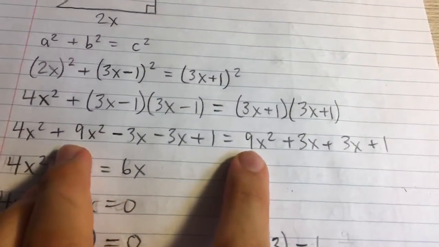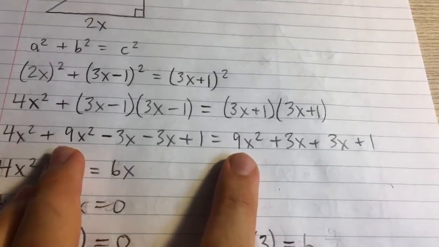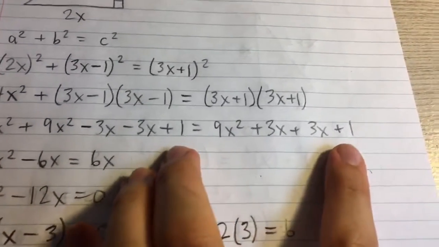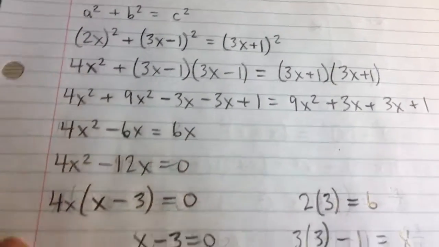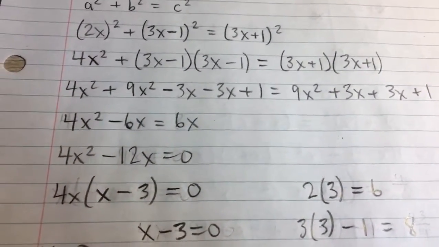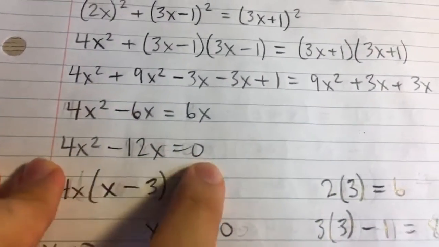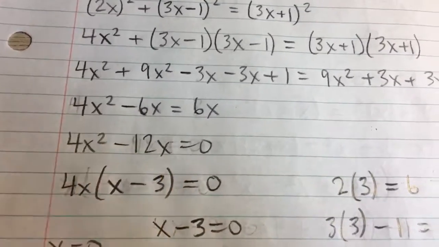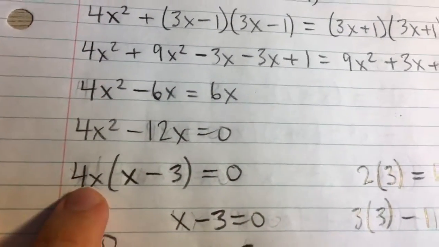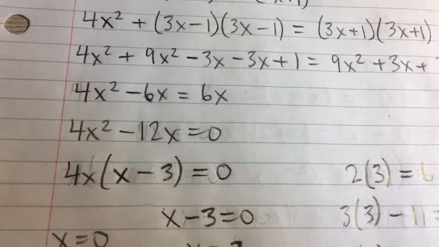Notice that I can subtract 9x squared from both sides. And I can also subtract 1 from both sides. Just cancel those out. I'm left with 4x squared minus 6x equals 6x. Subtract 6x from both sides so I can get everything equal to 0. Now I can see both of these terms have a common factor of 4x. I can factor that out and I'll be left with x minus 3.